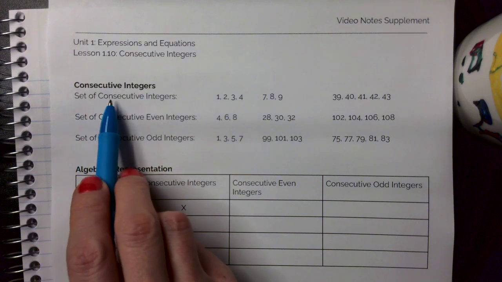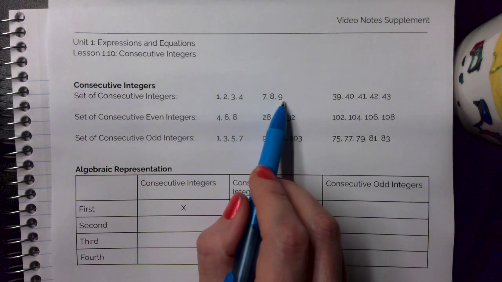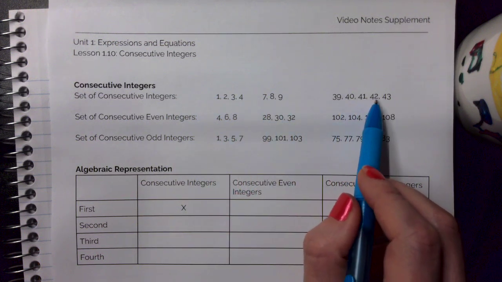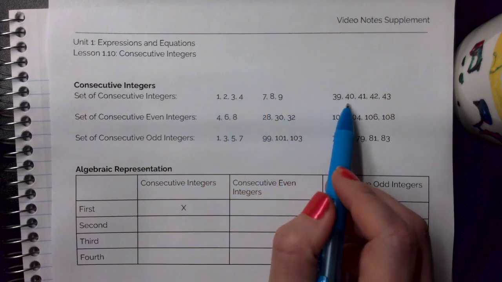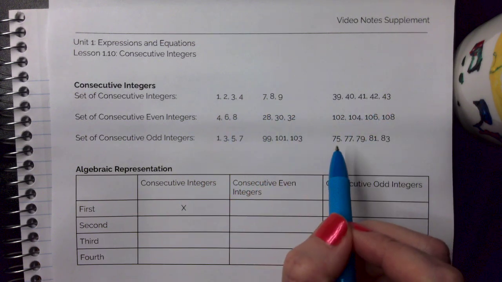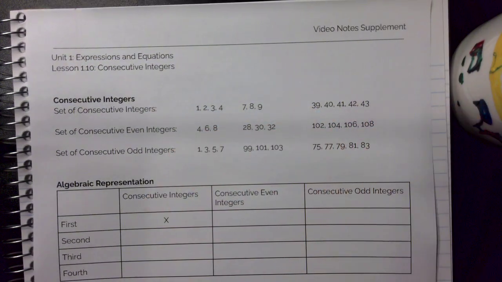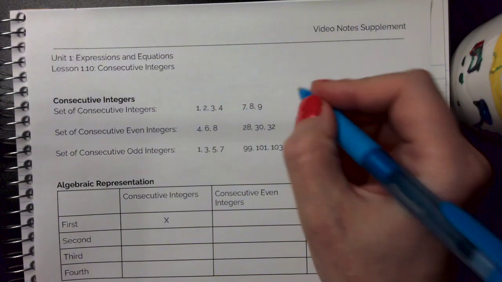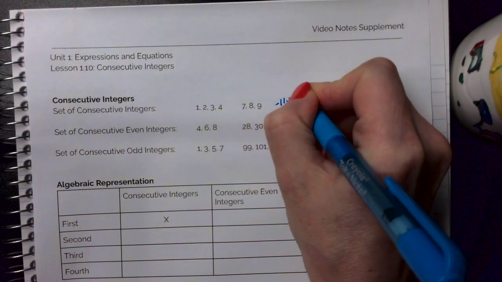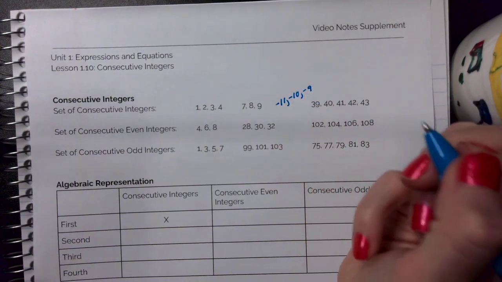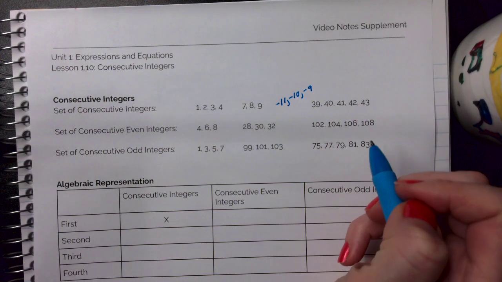So here are sets of consecutive integers: 1, 2, 3, 4; 7, 8, 9; 39, 40, 41, 42, 43. Consecutive integers mean they come right after each other. They're the next integer. I know these only show positive values, but integers can be negative as well. So let me include a set of negative integers like negative 11, negative 10, negative 9.